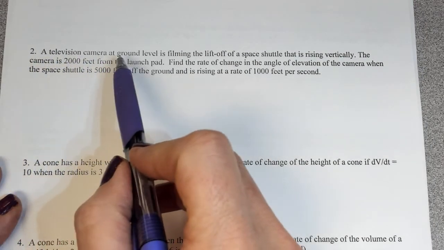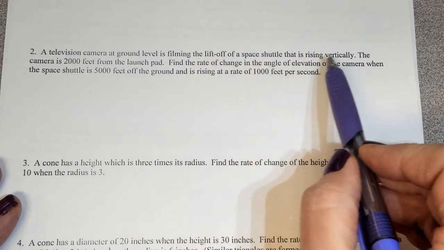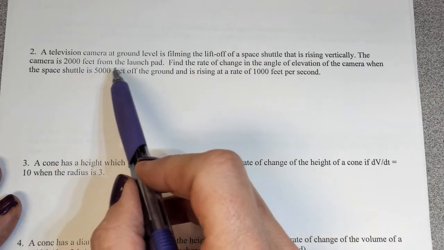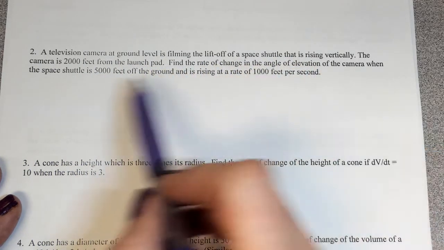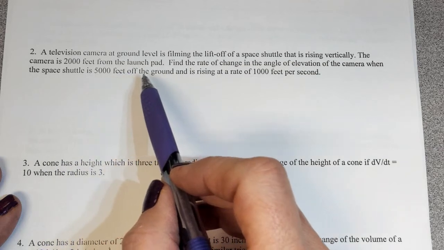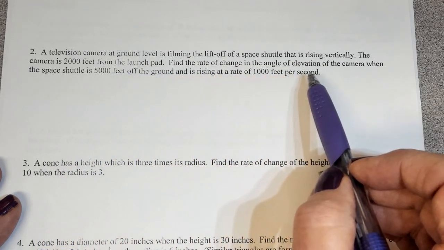A television camera at ground level is filming the liftoff of a space shuttle that is rising vertically. The camera is 2,000 feet from the launch pad. Find the rate of change in the angle of elevation of the camera when the space shuttle is 5,000 feet off the ground and is rising at a rate of 1,000 feet per second.